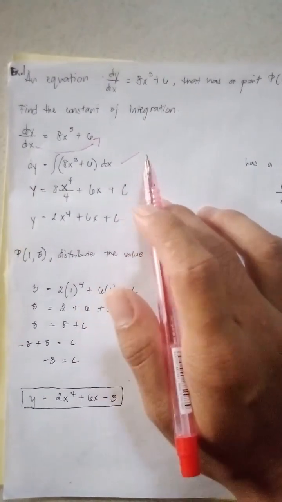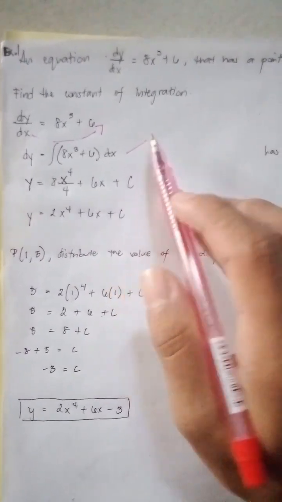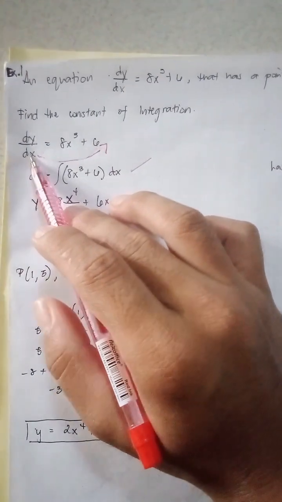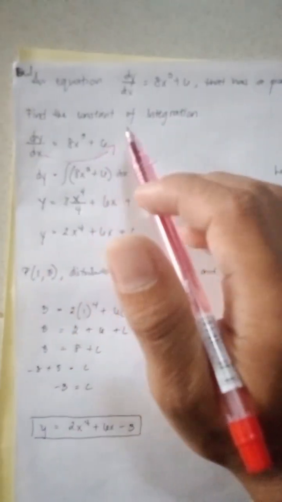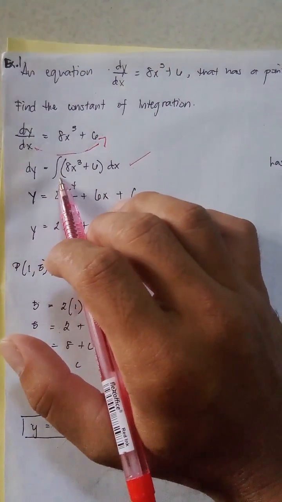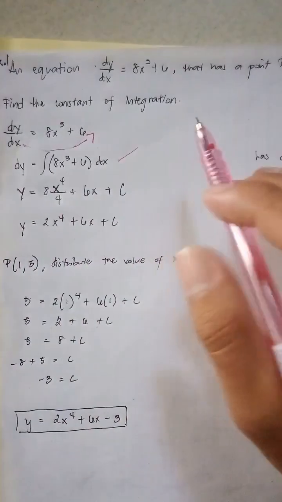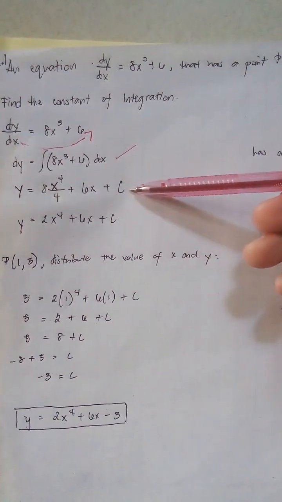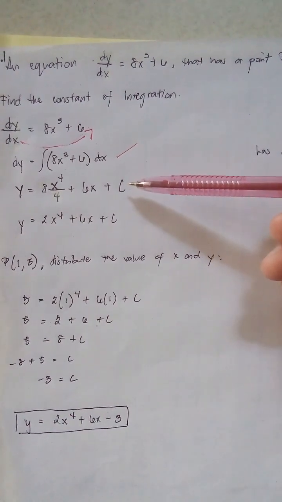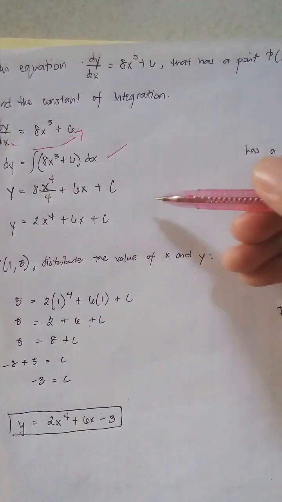We have dy over dx equals 8x cubed plus 6, which is the equation. And we will move the dx to the other side of the equation, so it becomes dy equals the integral of 8x cubed plus 6 dx. Next we integrate, and it becomes y equals 8x raised to 4 divided by 4 plus 6x plus c.